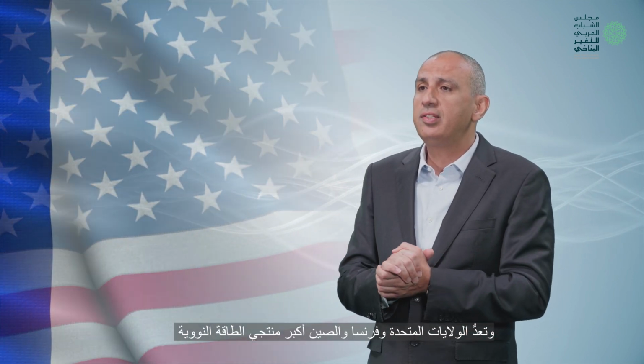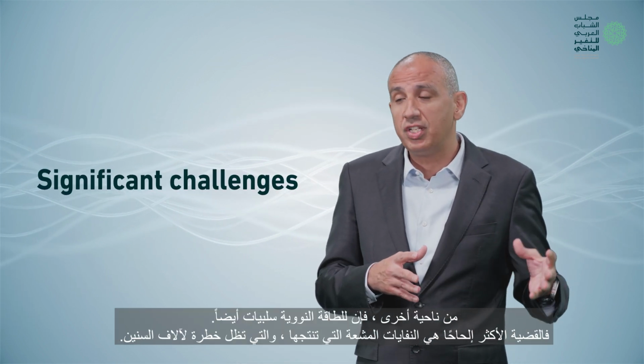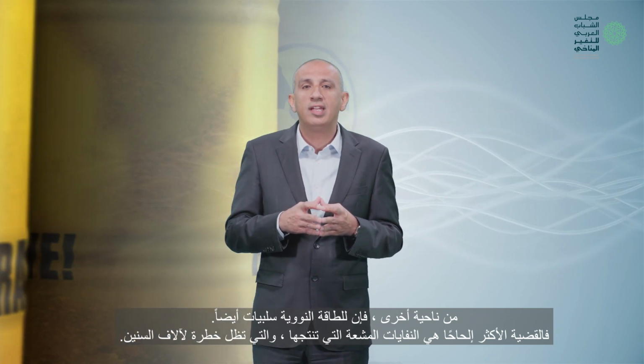The United States, France, and China are the top producers of nuclear energy, and their investments in nuclear technology have helped reduce their reliance on other sources of fuels. However, nuclear energy also comes with significant challenges. The most pressing concern is the radioactive waste it produces, which remains hazardous for thousands of years. Managing and safely storing this waste is a complex and expensive process.